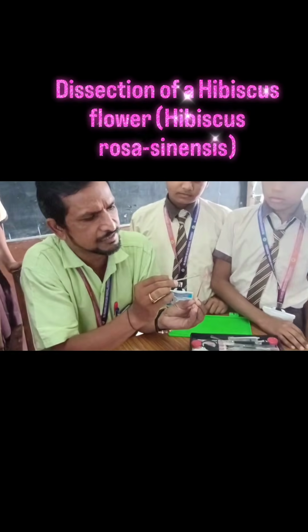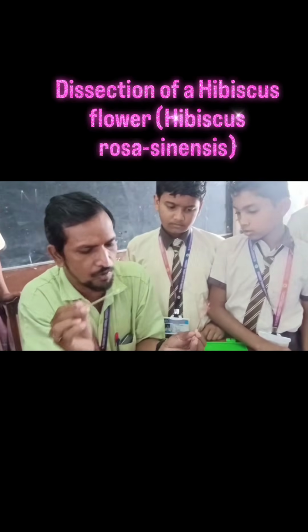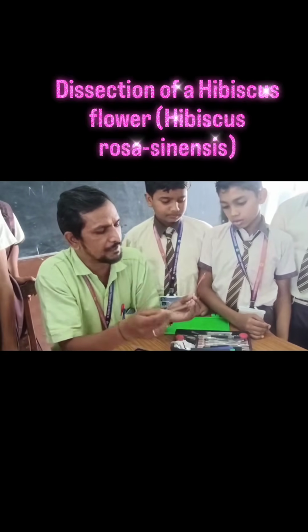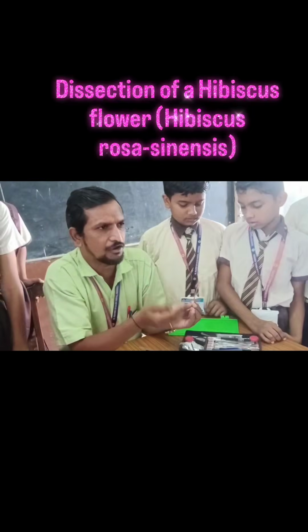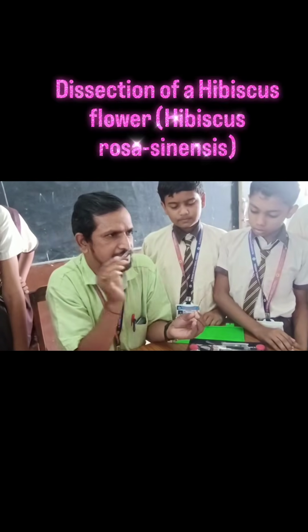Then this is the filament, and on that filament there is an anther. Yes, and on the anthers there are pollen grains. So yellow colored pollen grains we will see here.